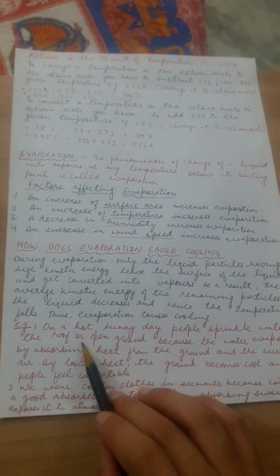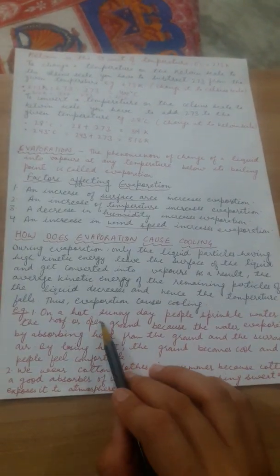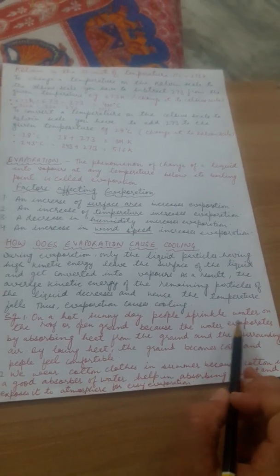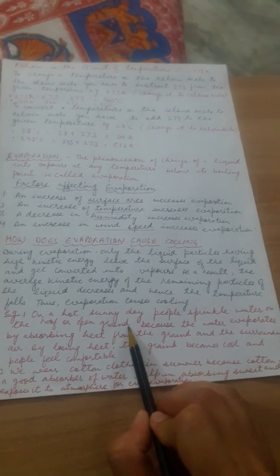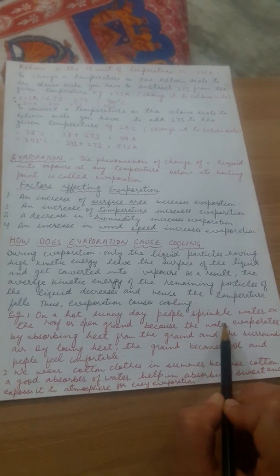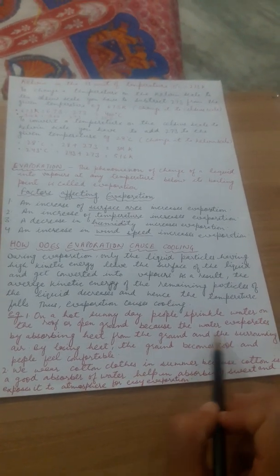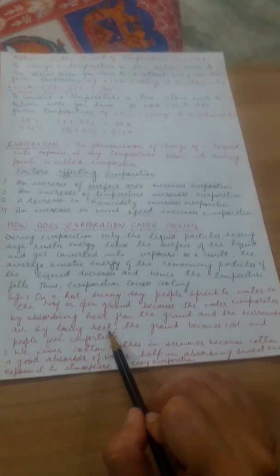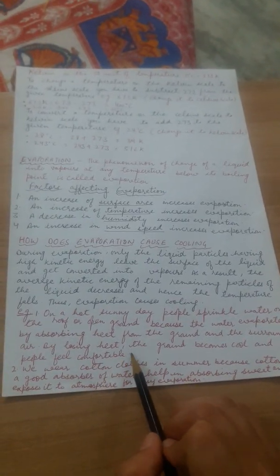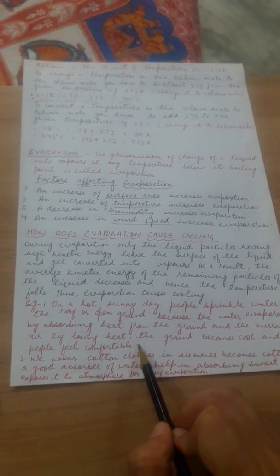This can be explained with an example. On a hot sunny day, people sprinkle water on the roof or open ground. Why? The water evaporates by absorbing heat from the ground or surrounding air. By losing heat, the ground becomes cool and people feel more comfortable.